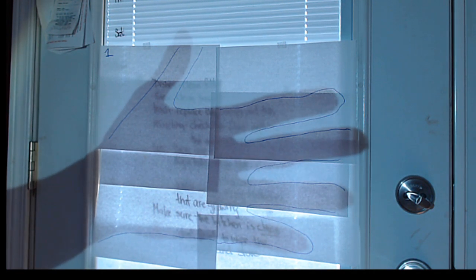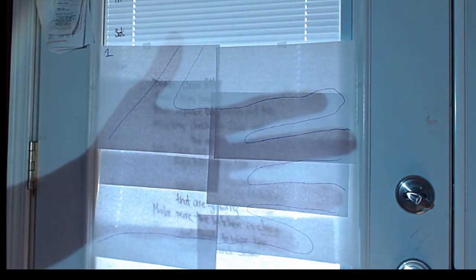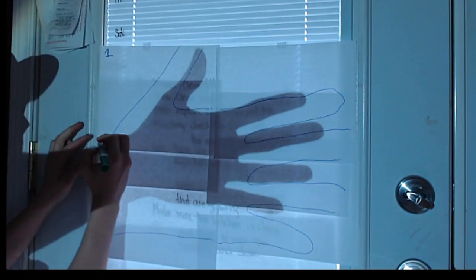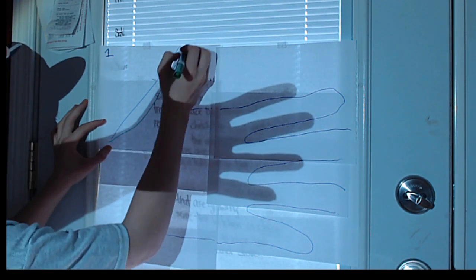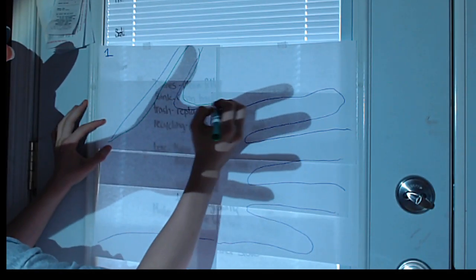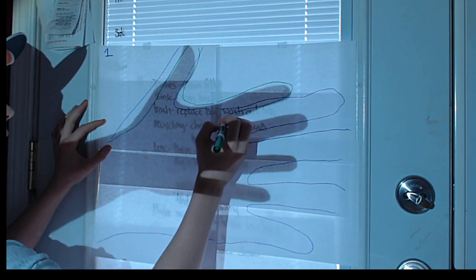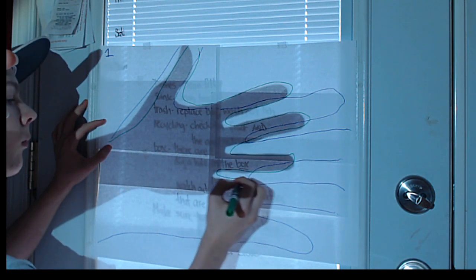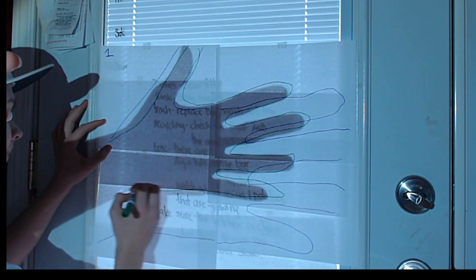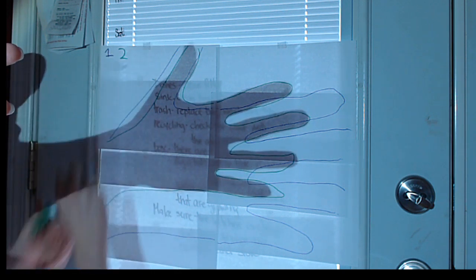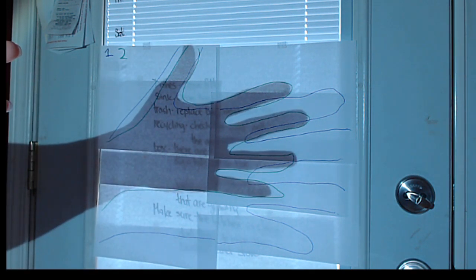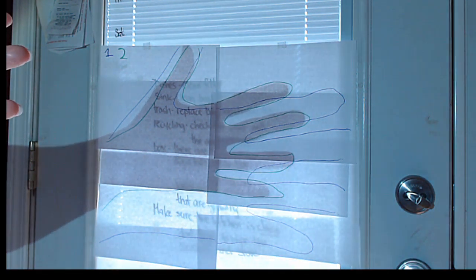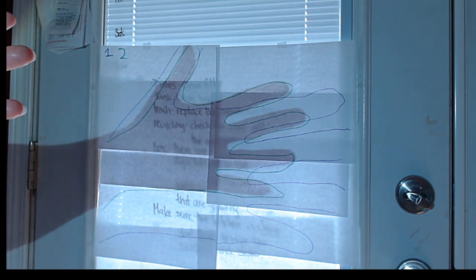Awesome. Now I'm going to move my hand farther from the light source and closer to my door. He's going to use green to trace my hand again. Notice what's happening when my hand gets farther from the light source but closer to the paper. I'm going to do one more position. Predict what will happen when I move my hand closer again to the door and farther again from the light source.